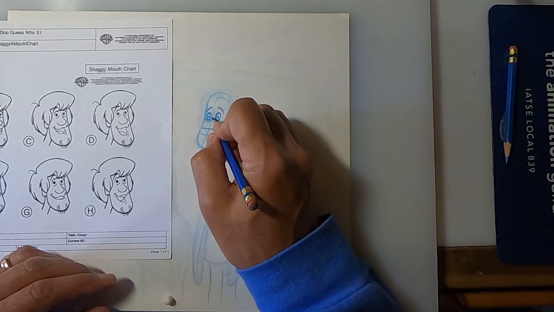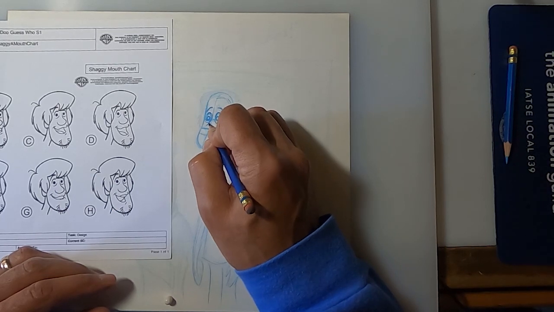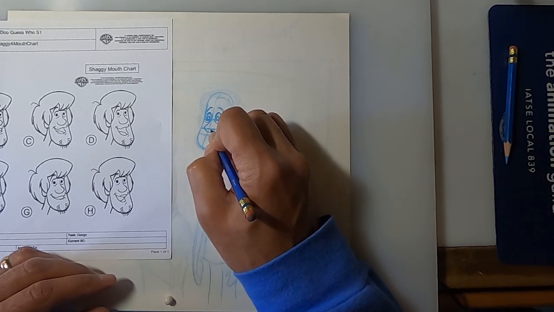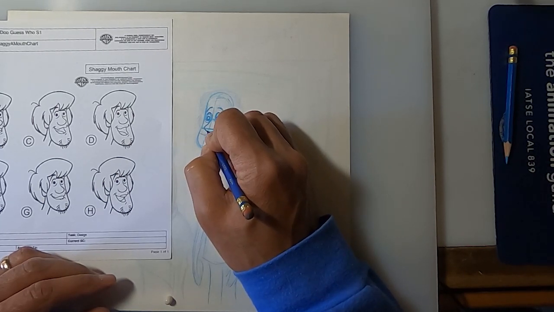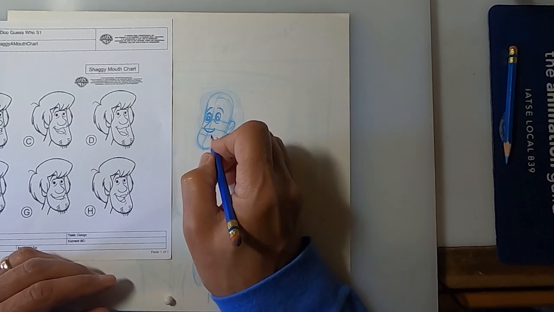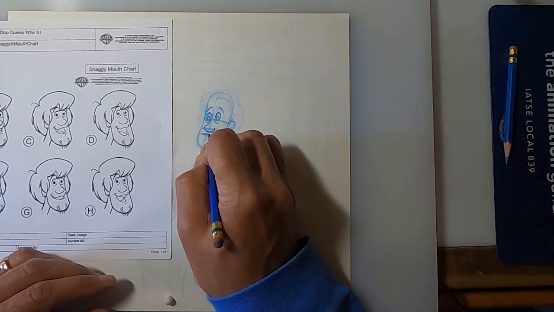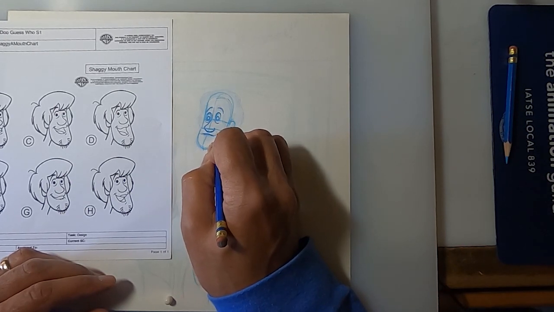But this is the basis for what we need to do. And then his nose comes down like this, and back around here. And his mouth right under his nose, like that, comes up here.